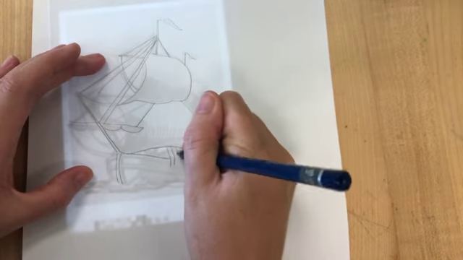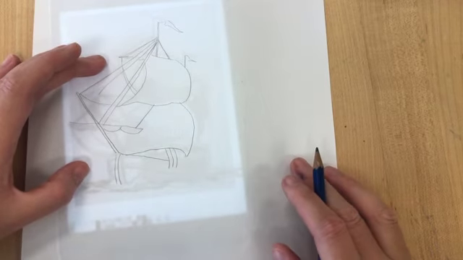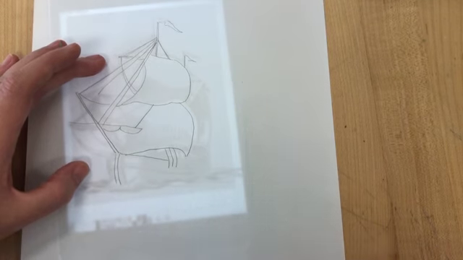Right, I'm going to leave it at that. Next time you see this, it will be finished, traced, and ready to be used for the next part of my artistic composition.